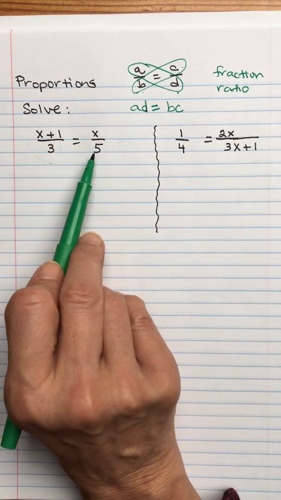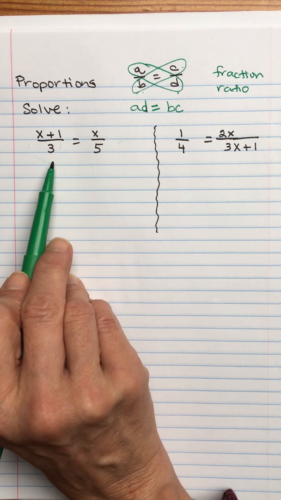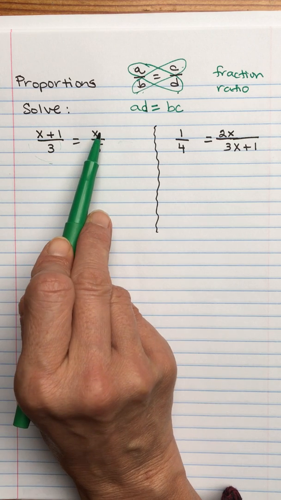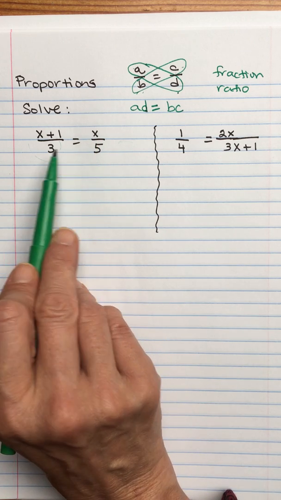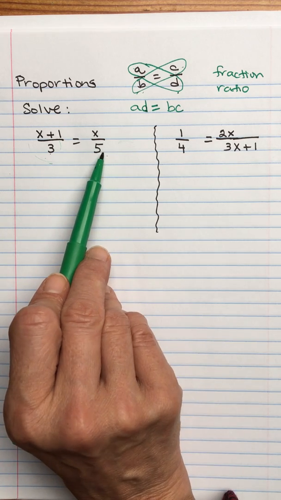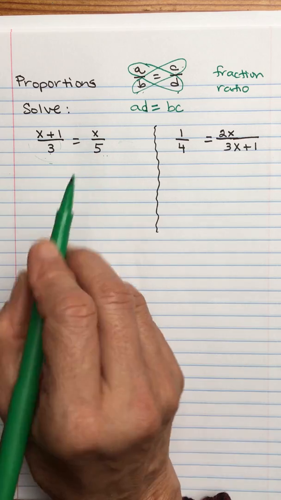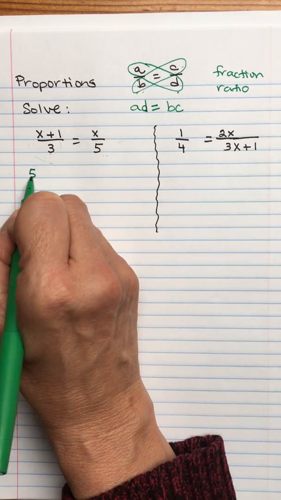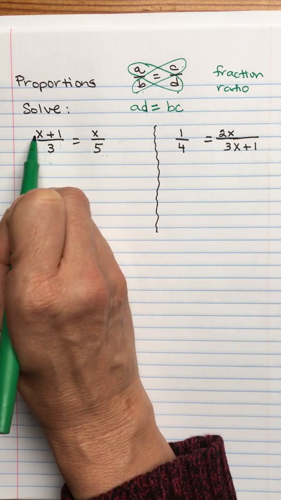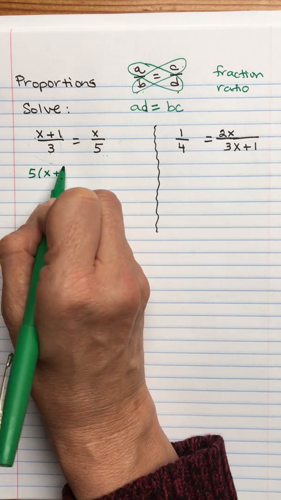So I've set up two different proportions here that we're going to solve. So the first one, x plus 1 over 3 equals x over 5. So it's a proportion. One fraction equals one fraction. So one and only time we get to cross multiply. So go ahead. So 5 times, be a little bit careful on that first one. It's 5 times both terms in the numerator of the left fraction.